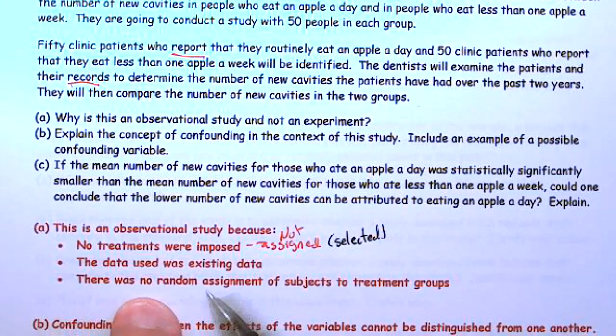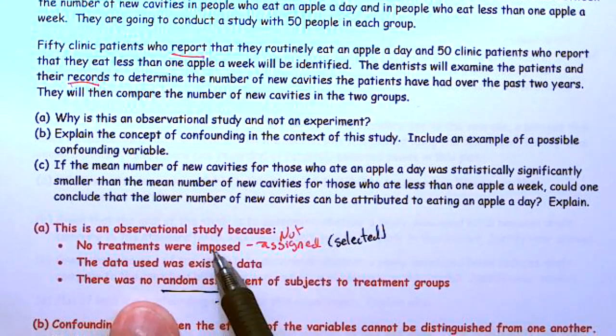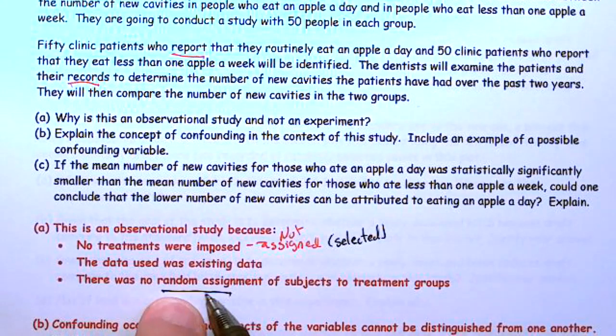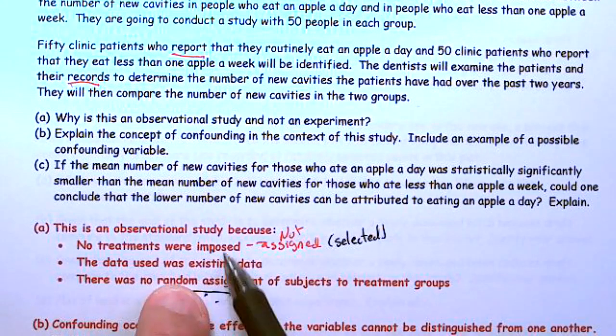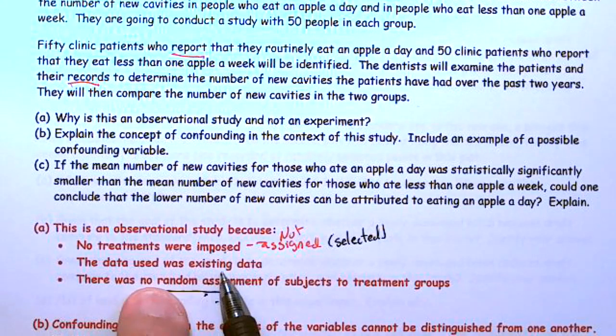So another part, there was no random assignment. You're like, well, wait a second, aren't these the same thing? It's like, no. Here we didn't force a treatment on them. And not only that, the treatments were not randomly assigned. They chose it themselves, all right? So the random assignment and imposed. And finally, we used existing data.